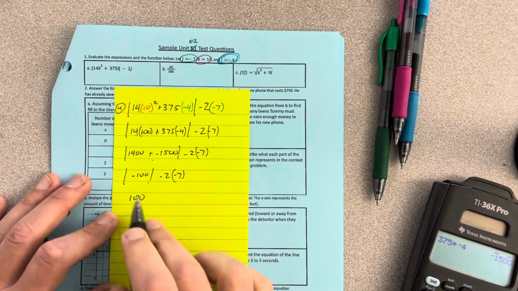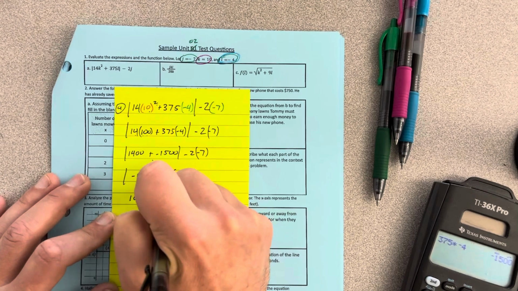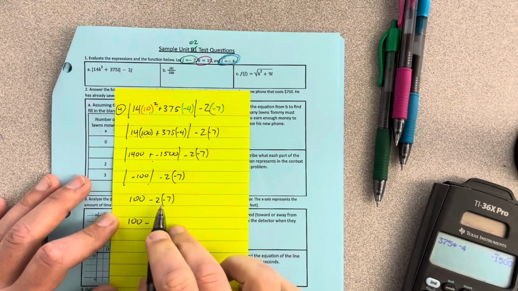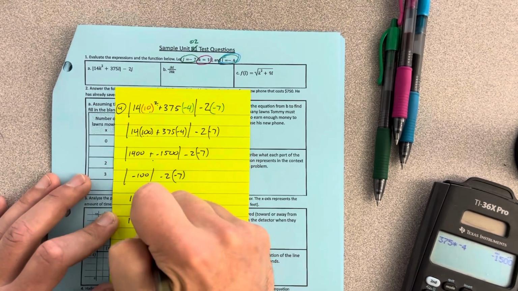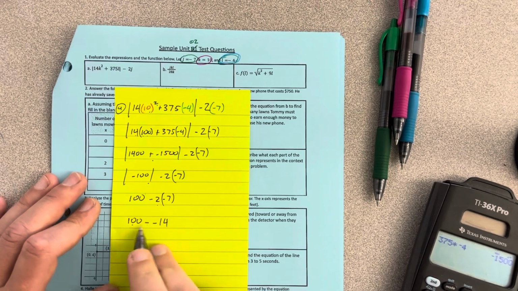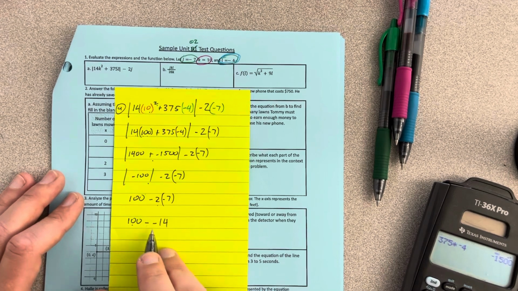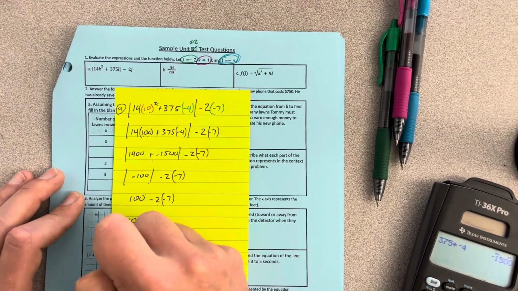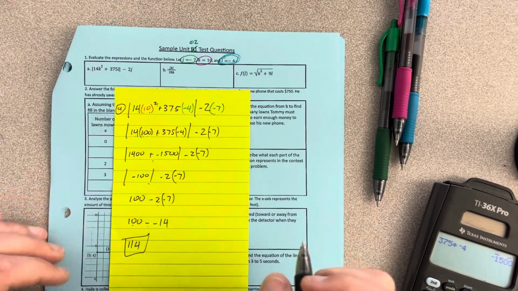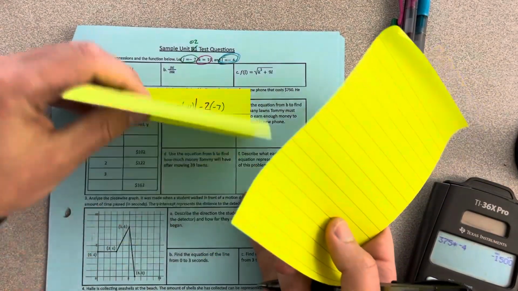Remember, the absolute value is just the distance away from 0. And we still have this stuff over here, minus 2 times -7. 2 times -7 is going to be -14. 100 minus a -14. We know when we subtract, numbers get smaller, but when we subtract a negative, it's like an Uno reverse, things actually get bigger. So we end up with 114. That's how I would attack A. Feel free to pause, rewind, do what you need to do, and we're going to get into number B right now.